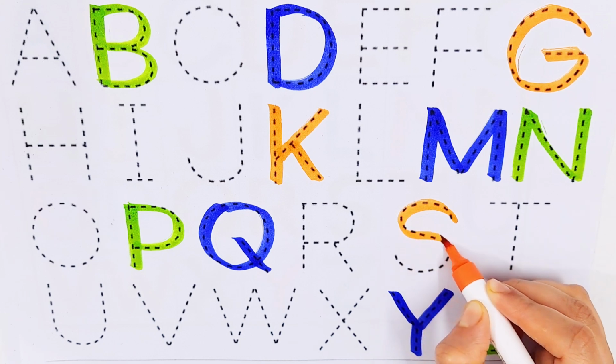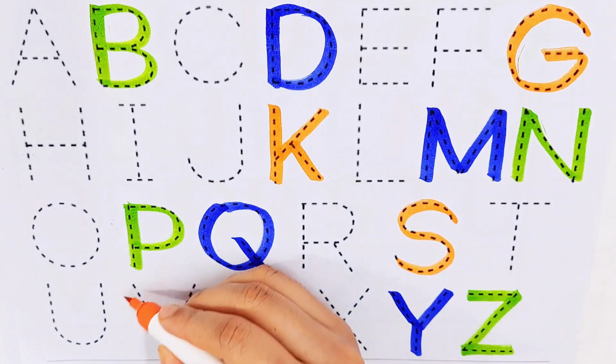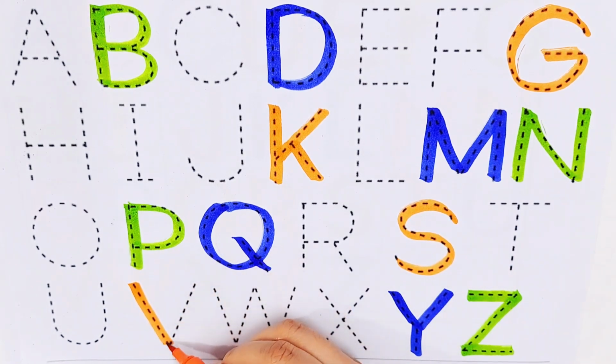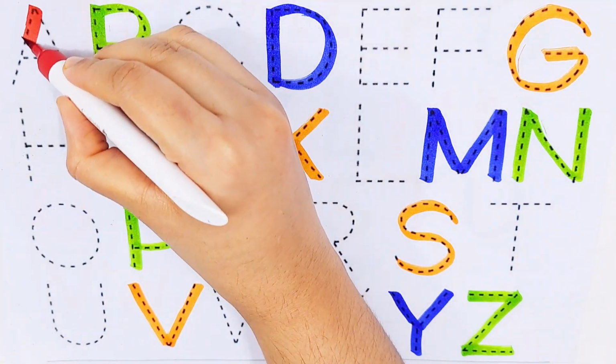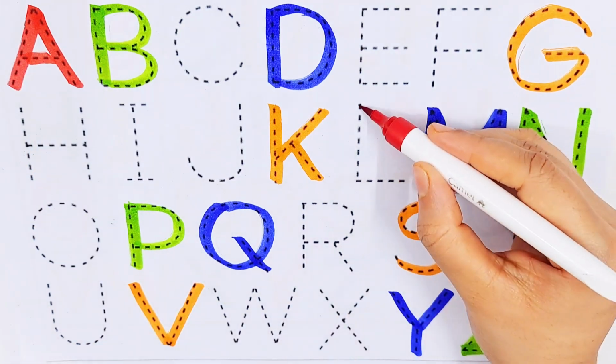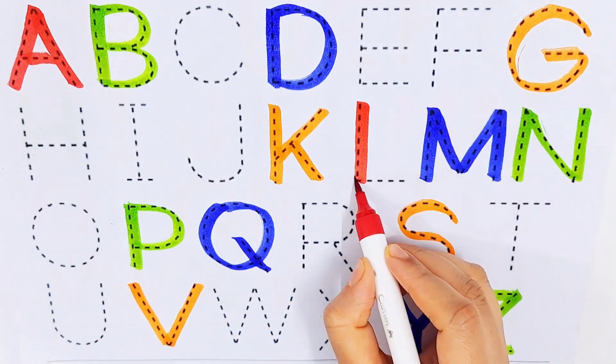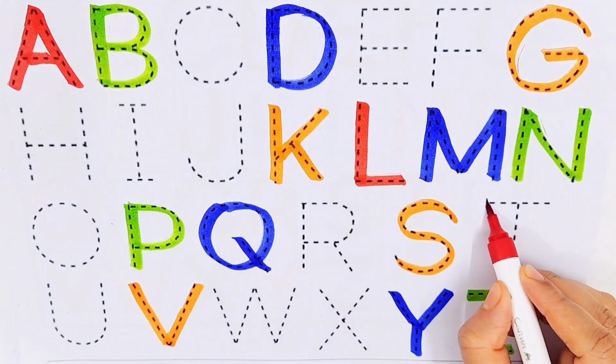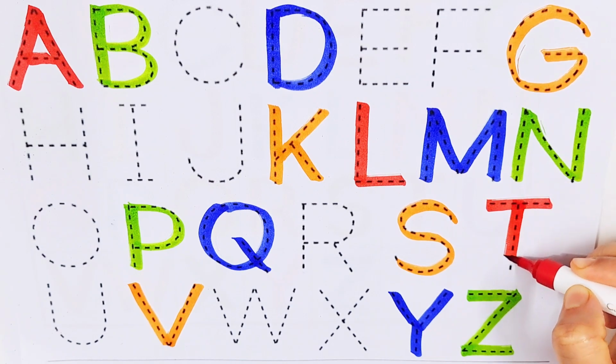S. S for shop. V. V for violin. A. A for ant. L. L for lotus. T. T for tiger.